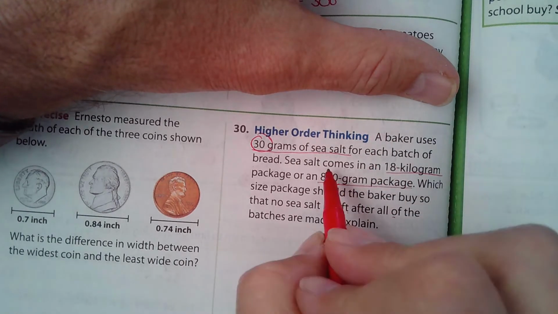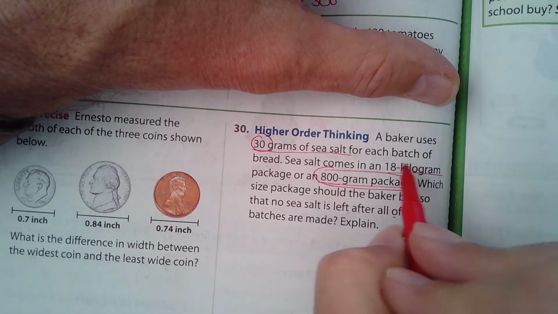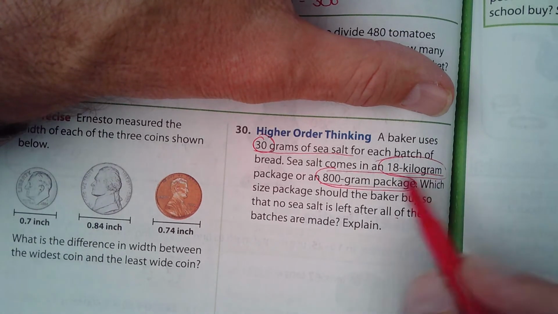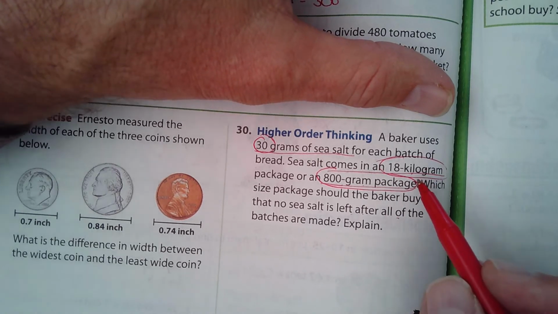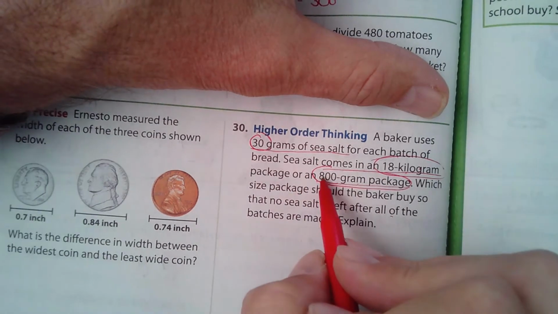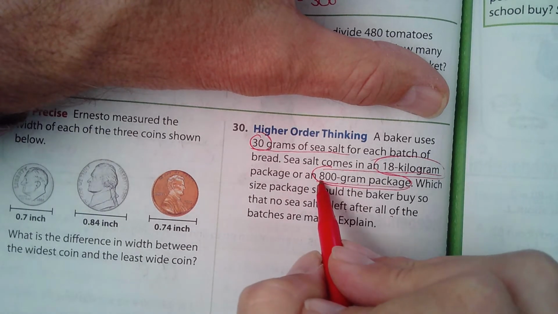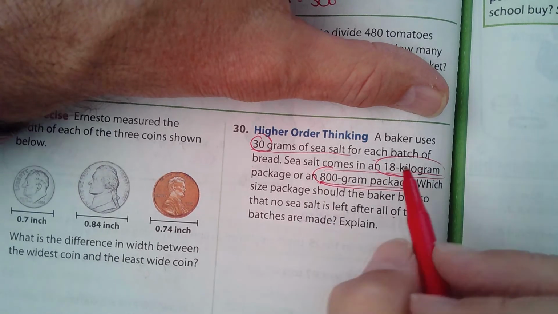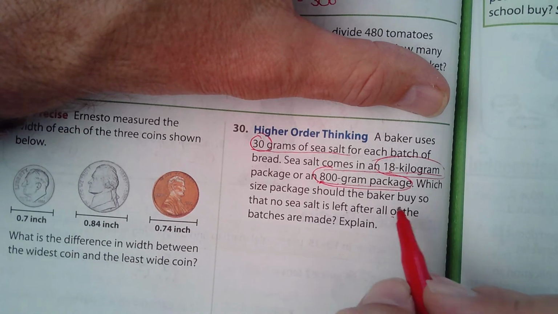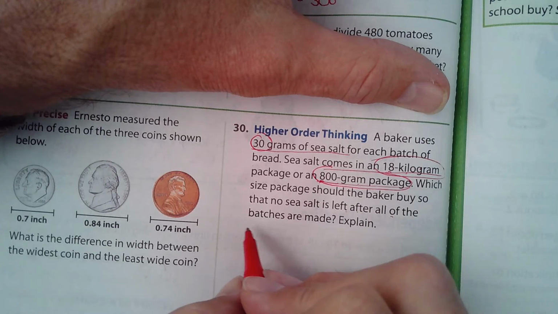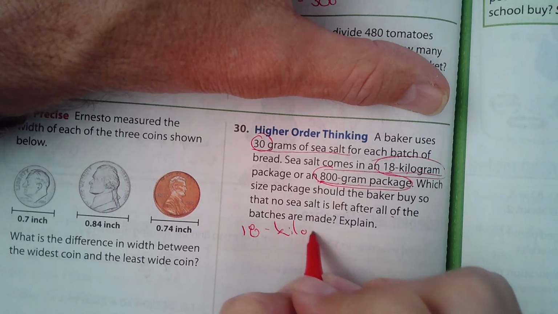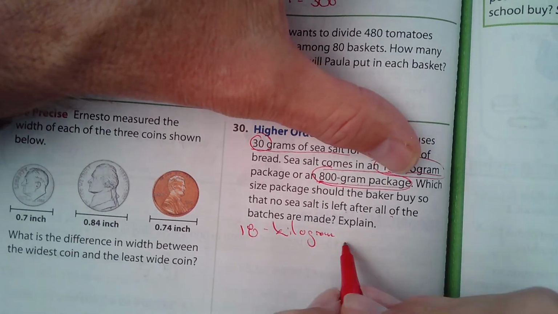So let's look at the numbers that we have to look at. 800 or 18 kilogram. Now the fact that they're different sizes doesn't matter. It's the numbers that we're looking at. Does 3 go into 8 evenly? No. There's 2 left over. Does 3 go into 18 evenly? Yeah. All right. So they should buy the 18 kilogram package.